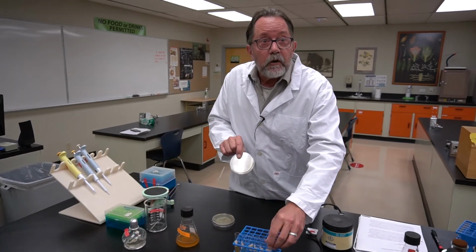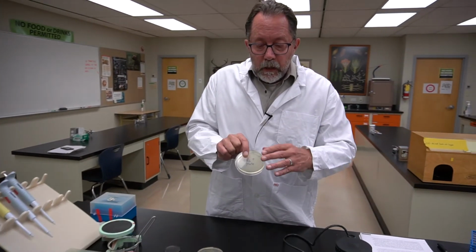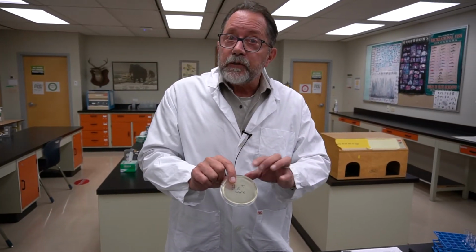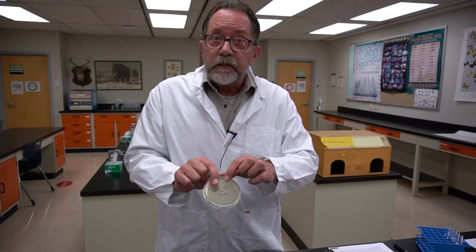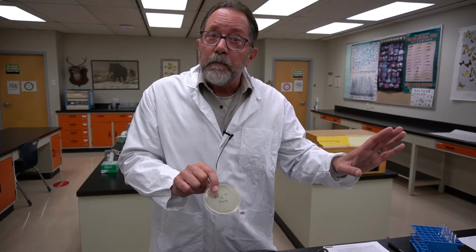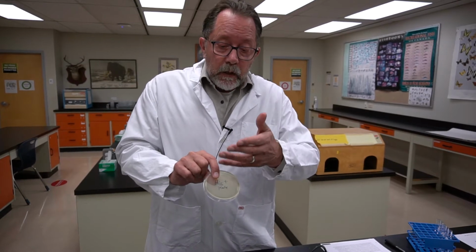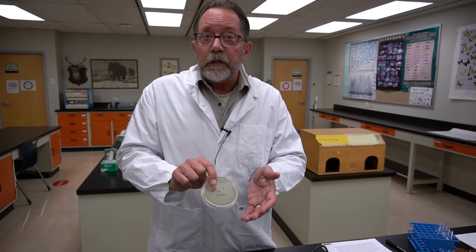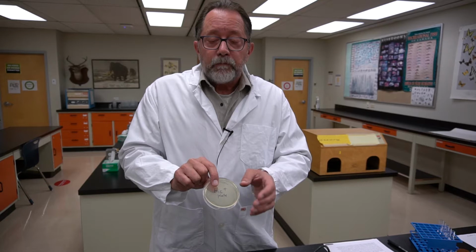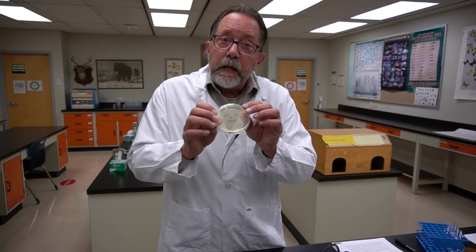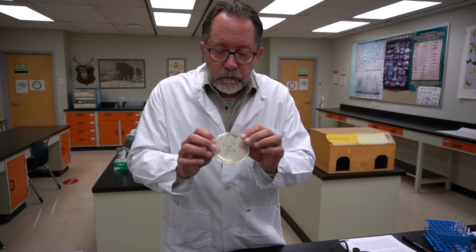I'll show you the calculations later as to figure out, I want to put between 100 and 1,000 cells on this plate and on the same number on all the other plates so that I get a countable number of colonies here. Okay? And so that's what happens on the His plus plates.